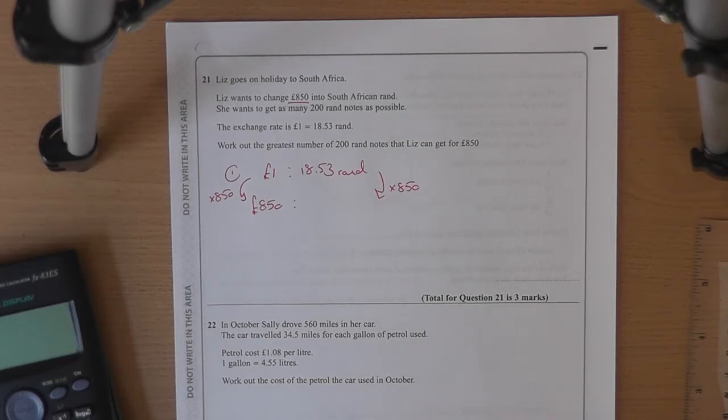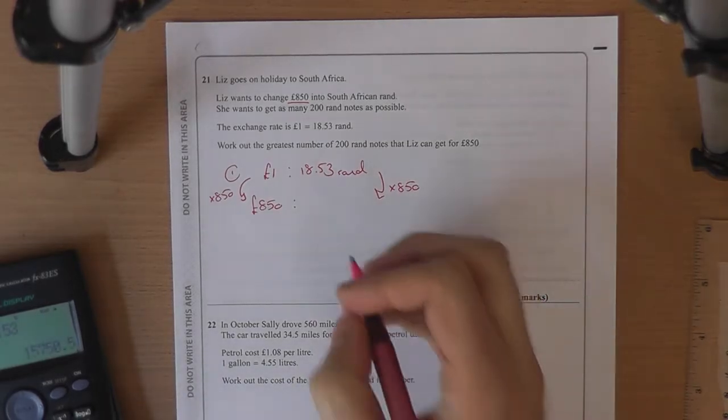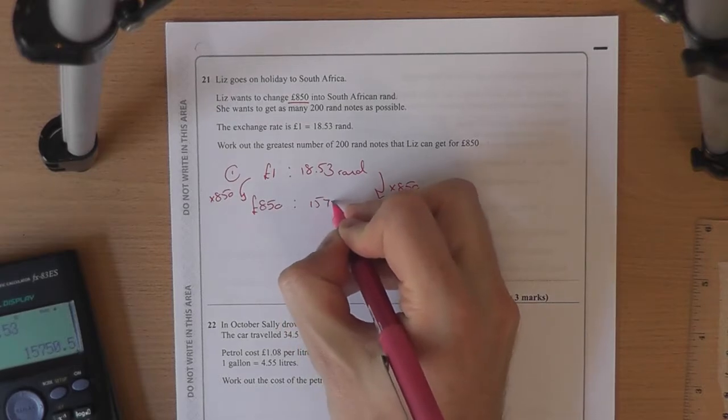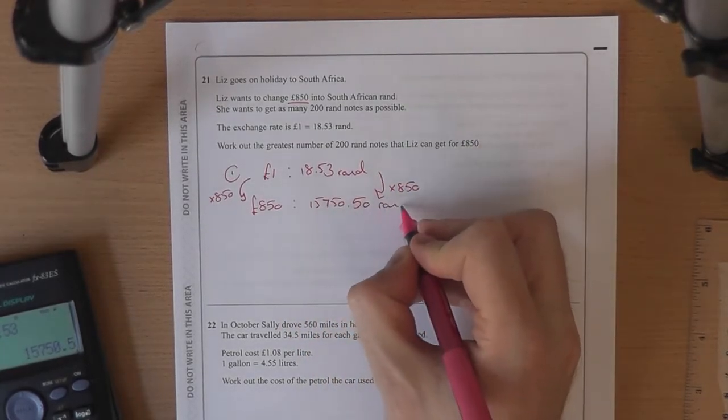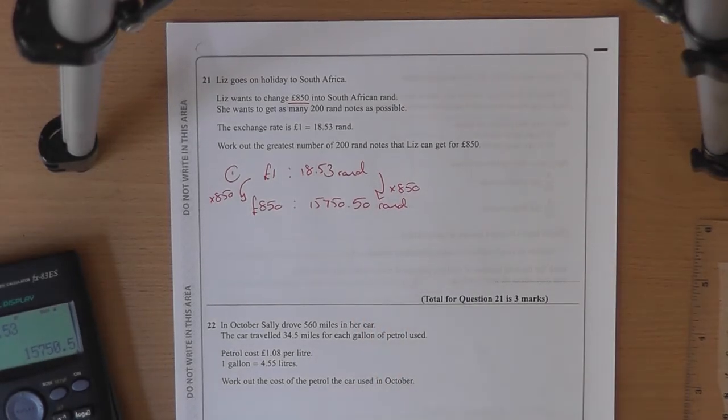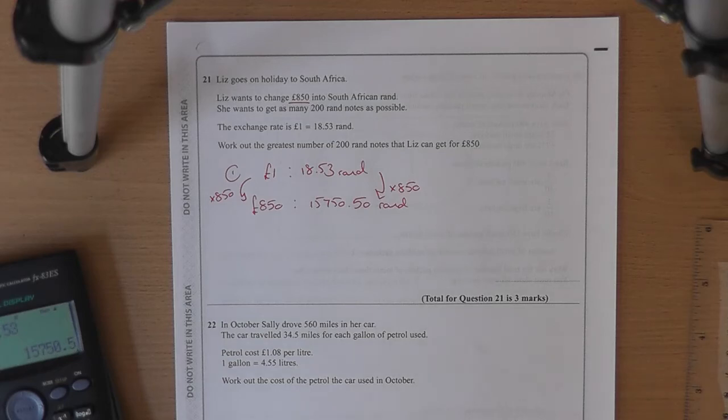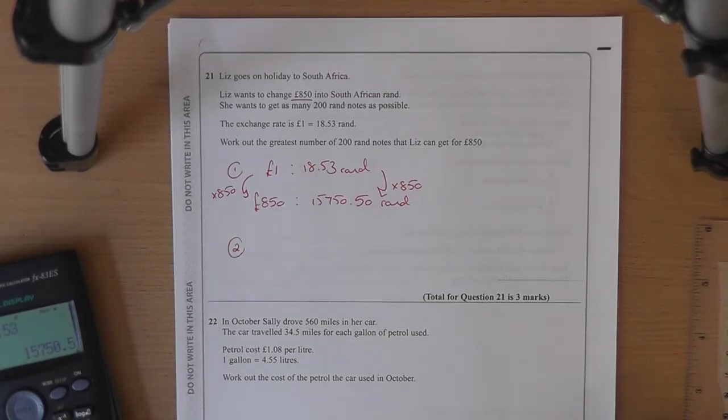£1, £850 worth, 18.53 rand for each pound, 850 lots of the 18.53. So I'm going to pop that in my calculator, 850 times 18.53, and I'm going to get 15750.50 rand. So that's how many rand we get in total for our £850.